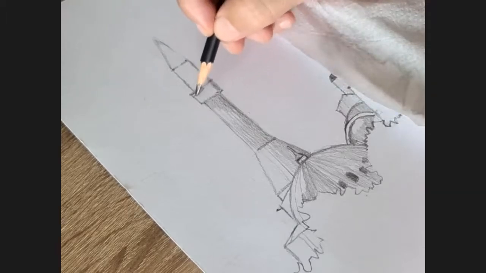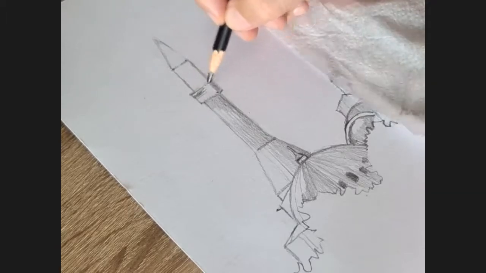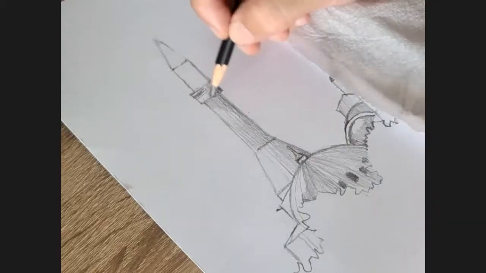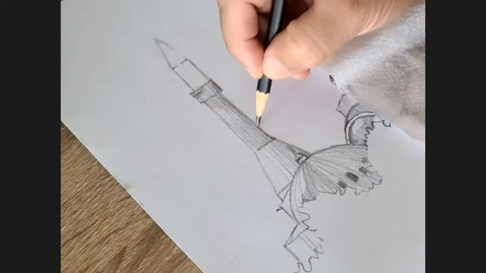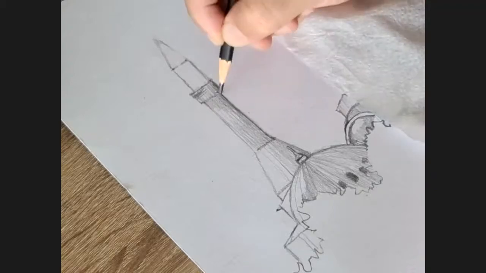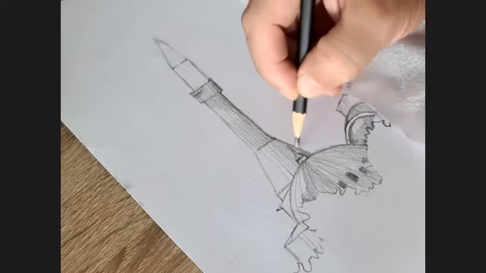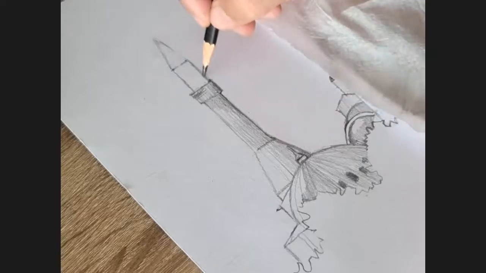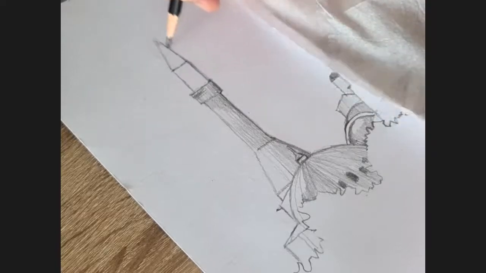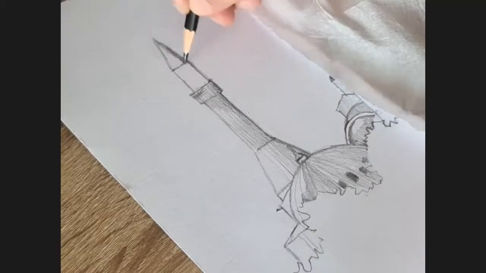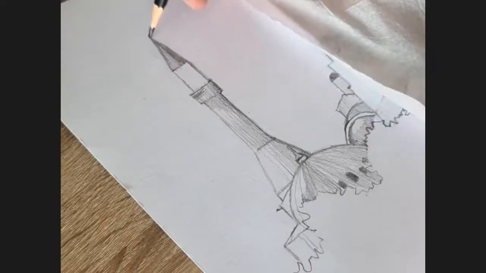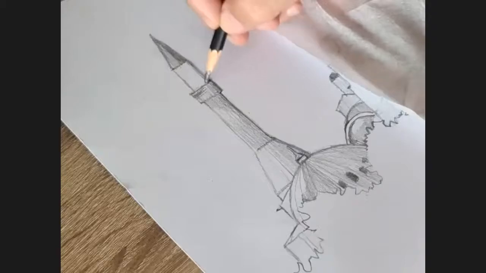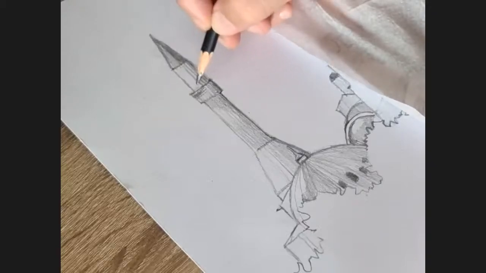Maybe one or two lines here just to indicate the shape. And then darker here and lighter here. So we make this one slightly darker to indicate the perimeter of the minaret. Same also on this part and this area here. Darker and then lighter. I try to speed up because we don't have that much time, but anyway, it's okay.